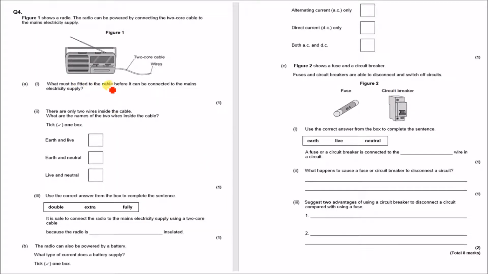Right, what must be fitted to the cable before it can be connected to the mains? A plug. Now remember, these are called 3-pin plugs because they are made out of brass. Just be aware they're made out of brass, and that is a safety feature as well. Brass is quite a hard material. It is a conductor, but it's also hard, so the brass pins that the plug is made out of won't bend. Okay, that's really important as well.